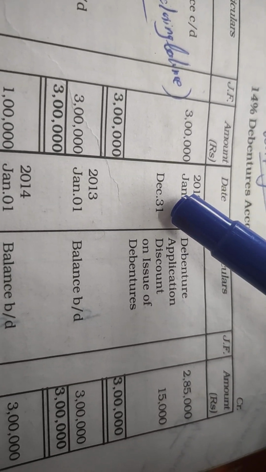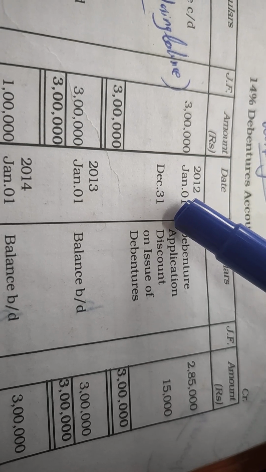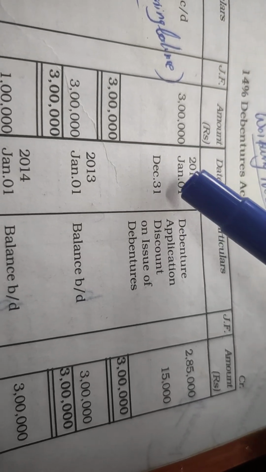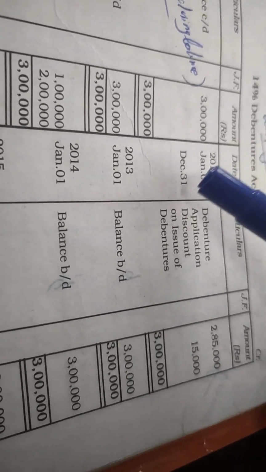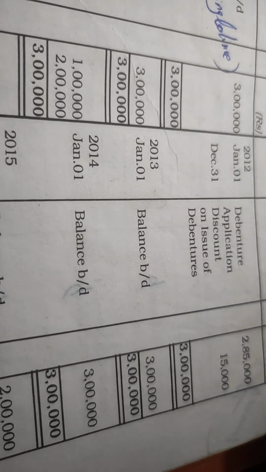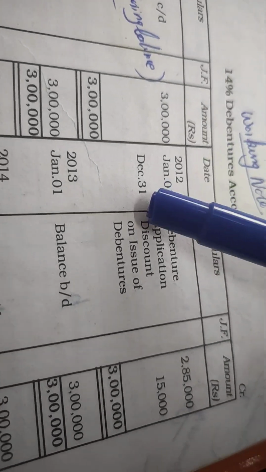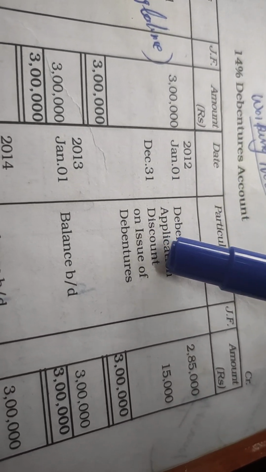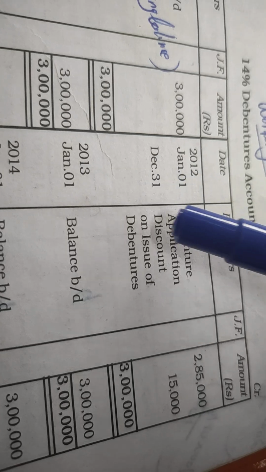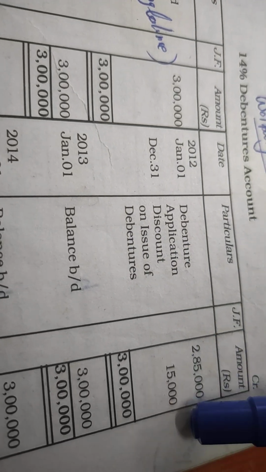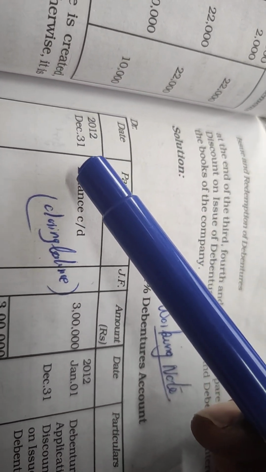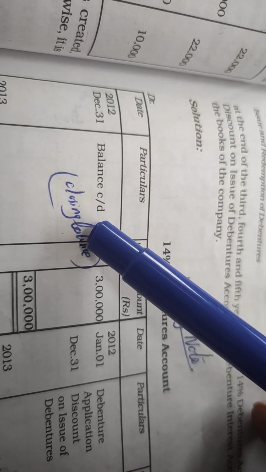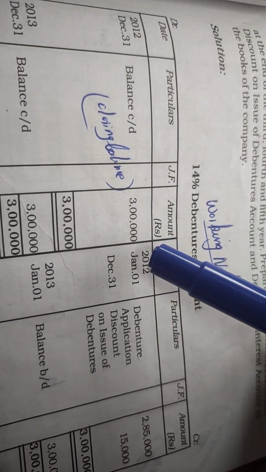Then this discount, the date will be on the closing date of the financial year. That is, if the financial year is starting on January 1st, the closing will be on December 31st. So 31st December, discount on issue of debentures, that is 15,000, as we have already calculated. Then on the debit side, 2012 December 31, balance carried down, the actual value of debentures, that is 3 lakh.